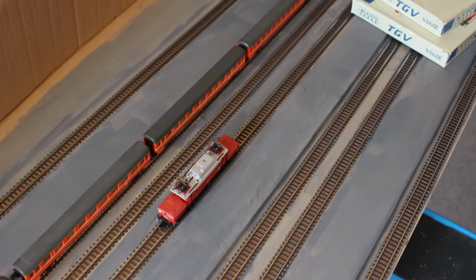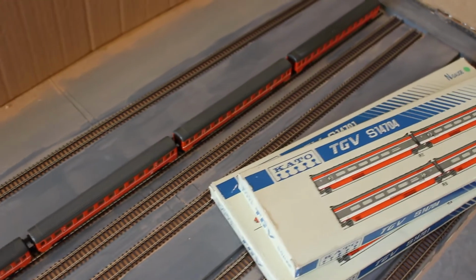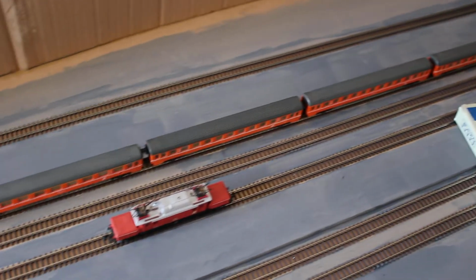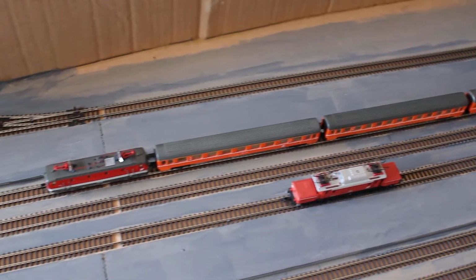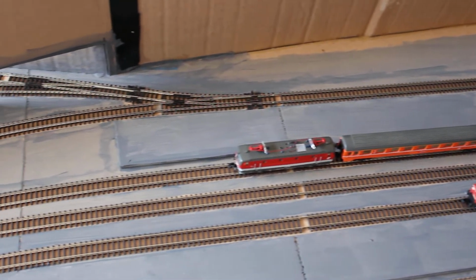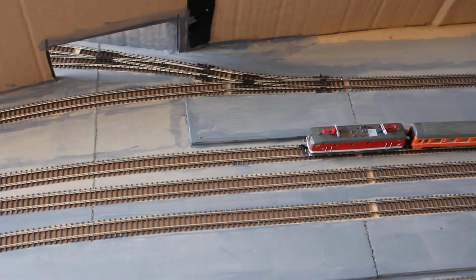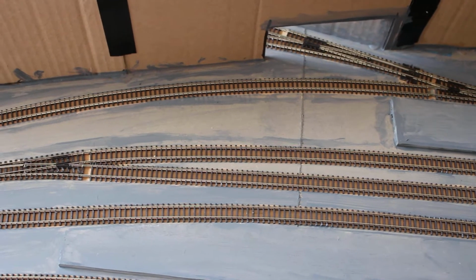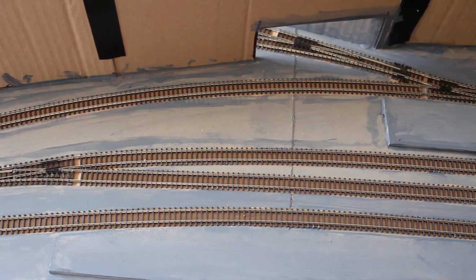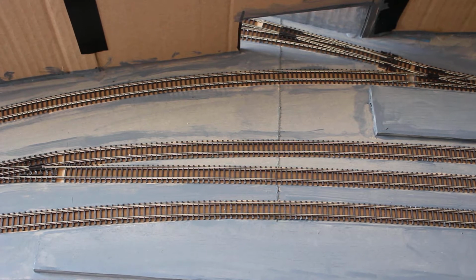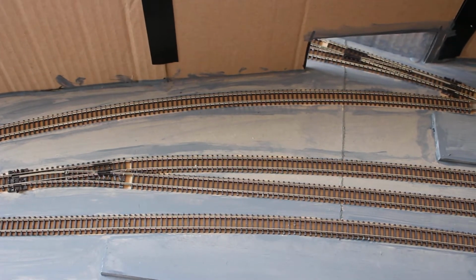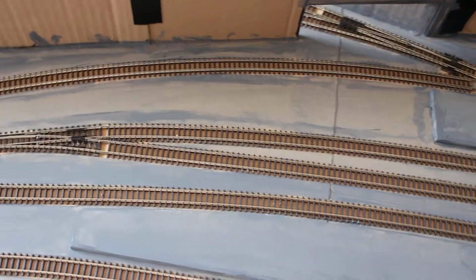So yeah, I'm happy with progress on this. Getting the fiddle yard remodeled was the main job which I had to do, which I've done. So now it's down to ballasting the track, doing the scenics. I haven't actually tested anything on here yet, which you might be thinking is a bit odd if I'm ballasting the track. Well, everything runs, the electrics are okay, trains, rolling stock, all the track is brand new here.